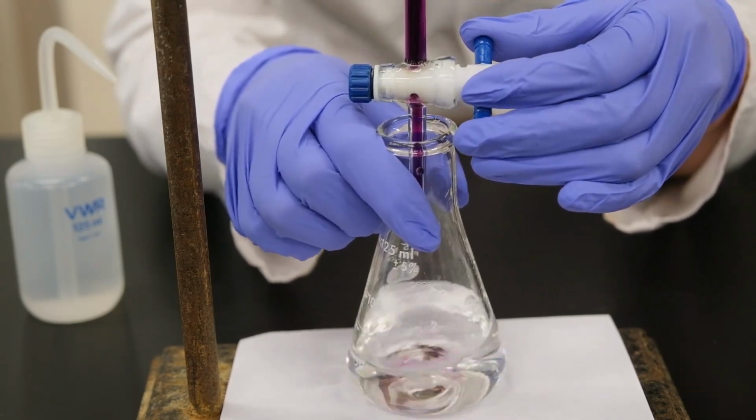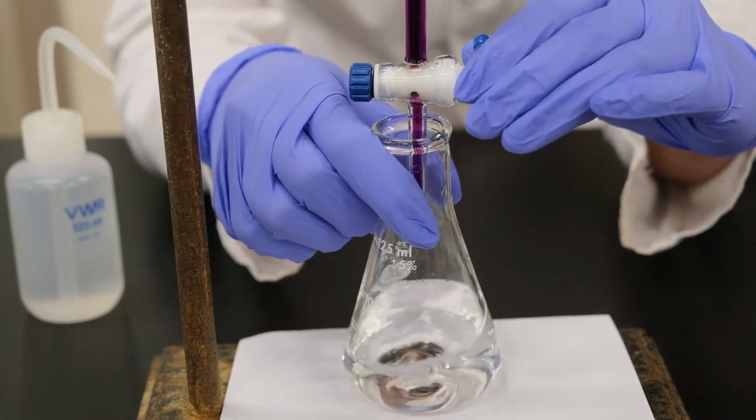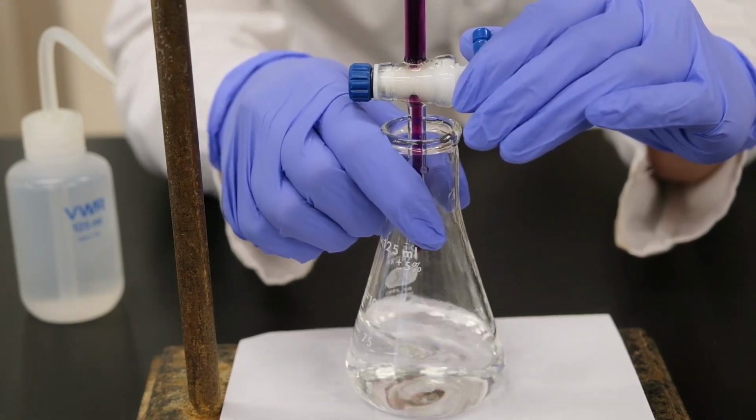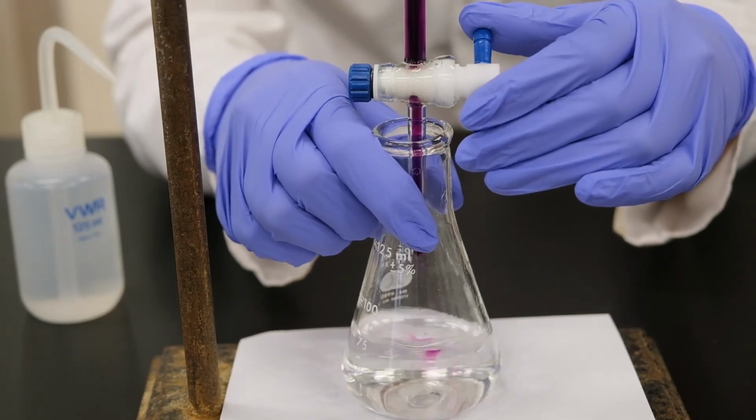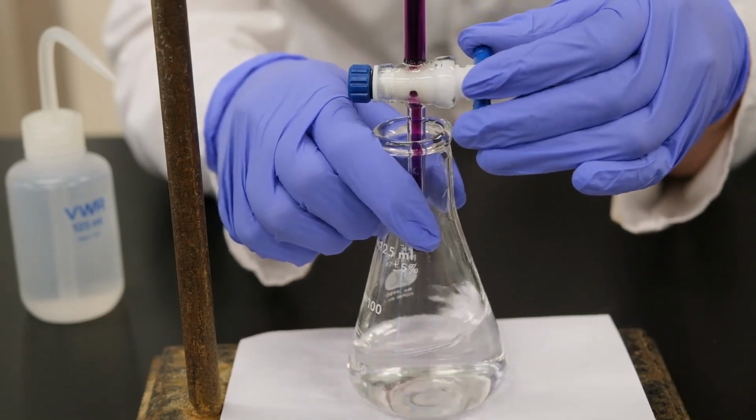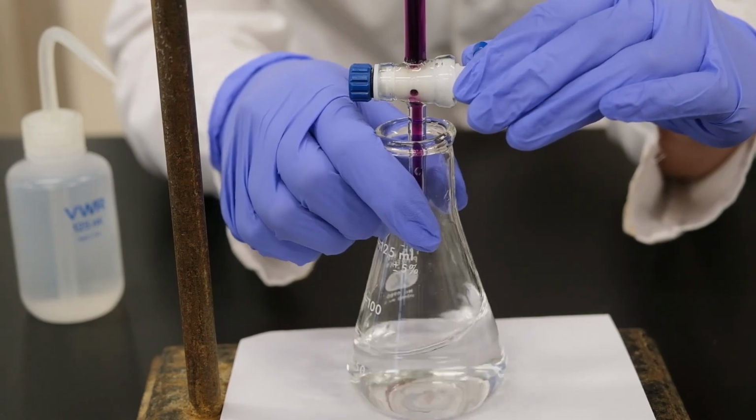So while I'm adding the potassium permanganate, I'm going to also stir at the same time to make sure that it's reacted the whole time.